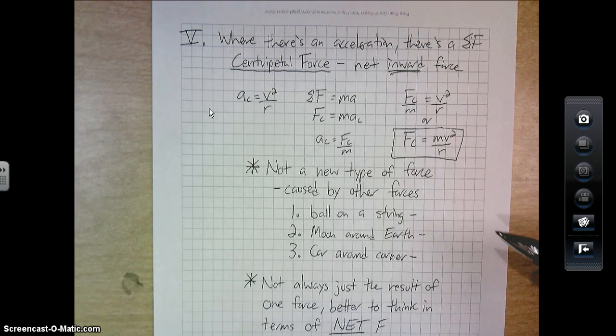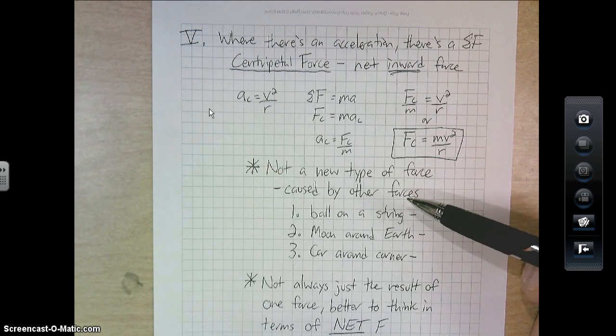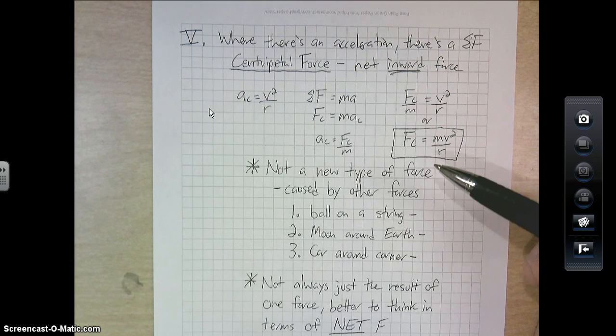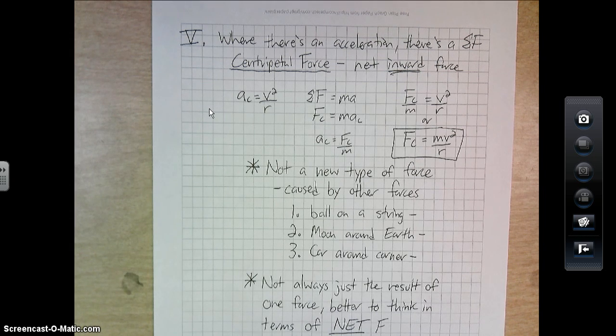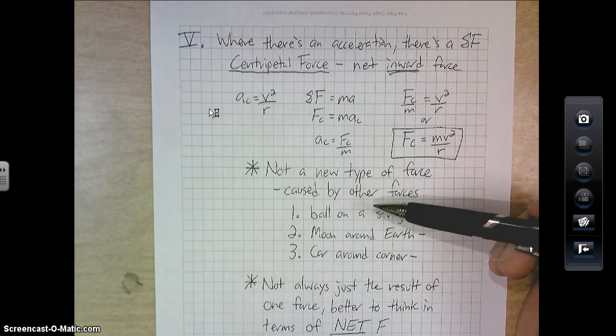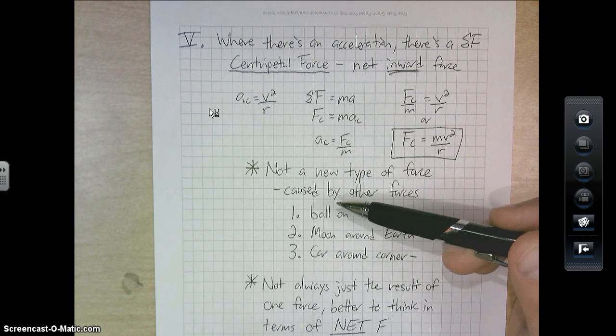Now again, I want to reiterate that the centripetal force is not a new type of force, just like unbalanced forces were not new forces. They were simply the difference between things. So you should never be drawing in F_c on a free body diagram, just like you never wrote in F_u on a free body diagram, okay?